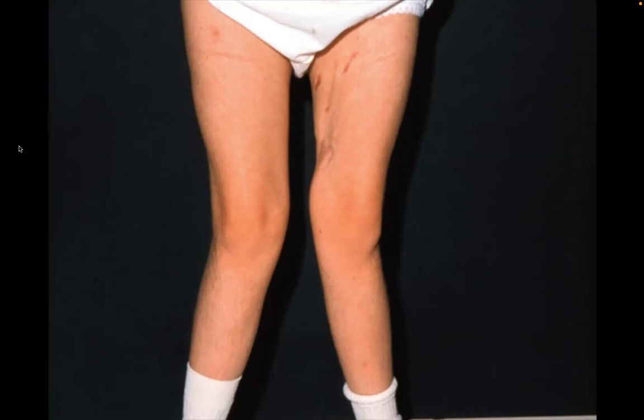Shape is oval, and the surface is okay, and the size is about 4 to 6 centimeters. There is no tenderness. Border is smooth. Consistency okay. What else do you want to see? I want to percuss to see the dullness in the mass. Yes, there is dullness.